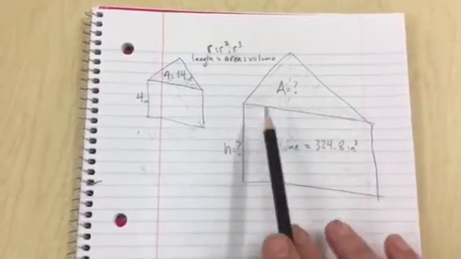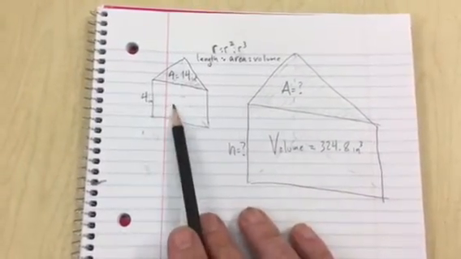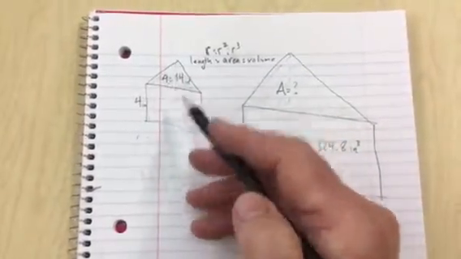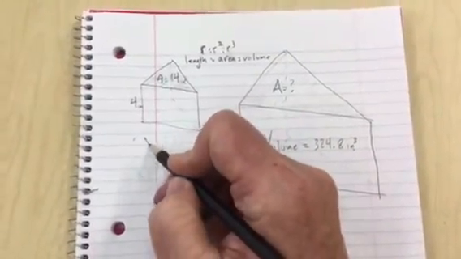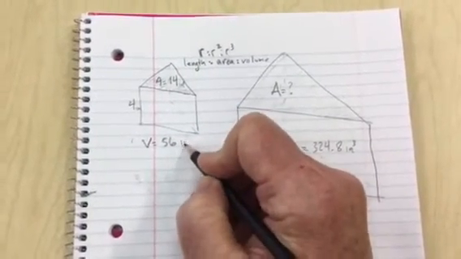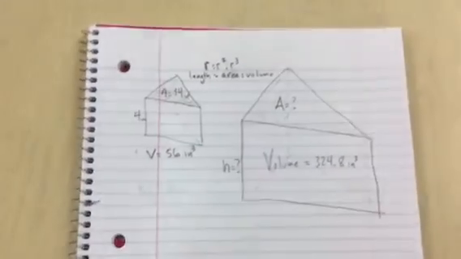Well, I can't really figure these out, but I can figure out the volume of the smaller one. So the volume of the smaller one is going to be 4 times 14, and so that 4 times 14 equals 56, and that is the volume of the smaller prism.